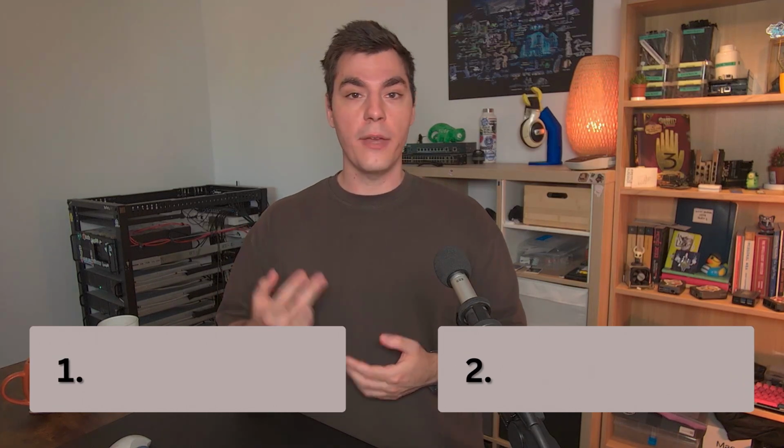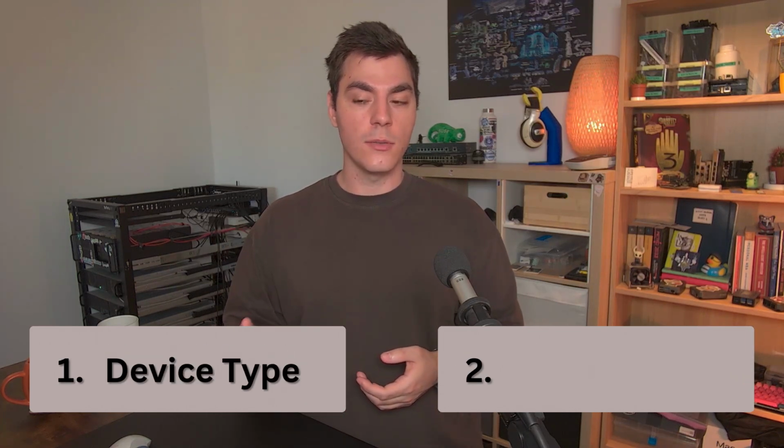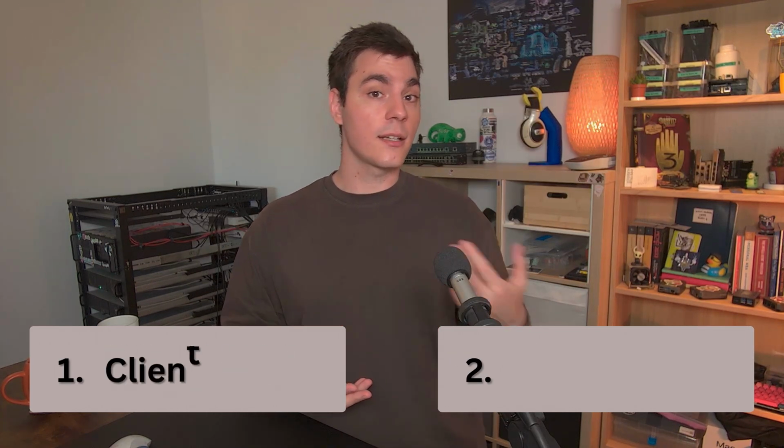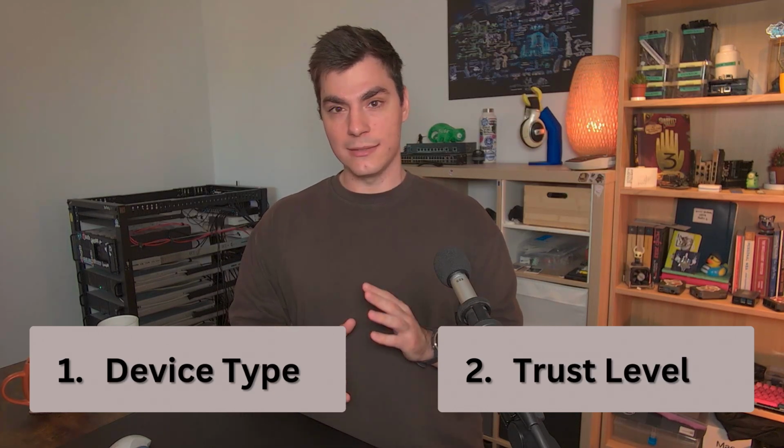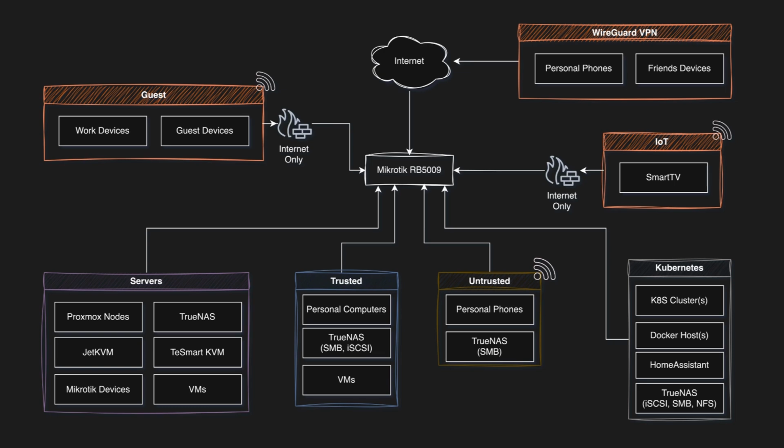Now that you've seen the physical layout of my network, let's talk about how I've organized things logically. This is where the real fun begins. I segment my network based on two main factors. Device type, so like what kind of device is this? Is it a client or a server? And trust level. How much do I trust this device not to do shady stuff on my network? Based on the answers to those two questions, everything gets dropped into one of 6 VLANs.